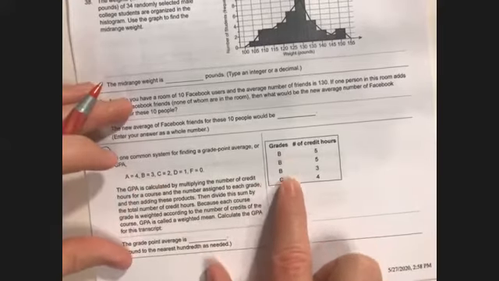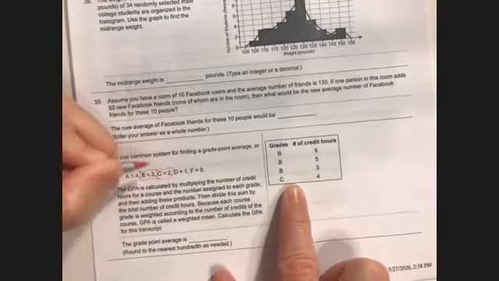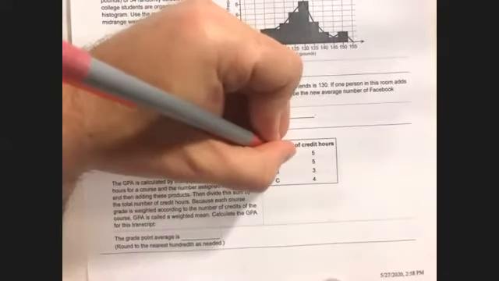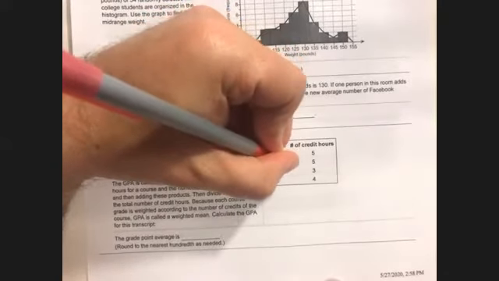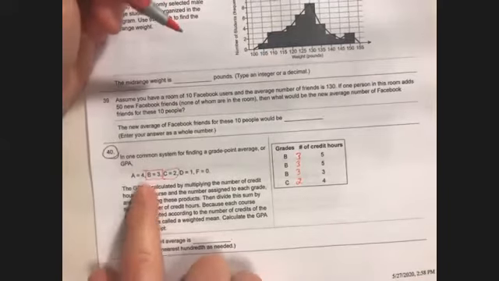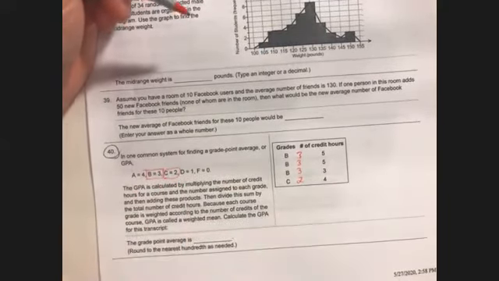So in my table here, I only have B and C. So anywhere I have a B, I will put a 3. And anywhere I have that C, I put a 2. In yours, if you had A's, you would put 4. If you had D's, you would put 1. If you had F's, you'd put 0.